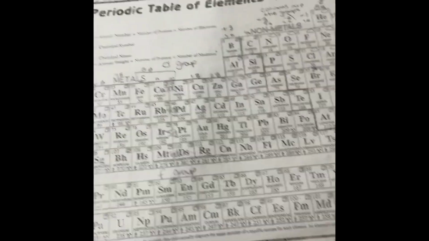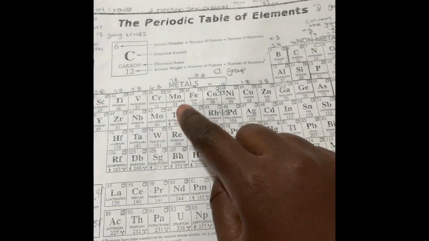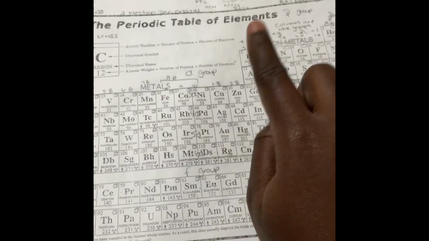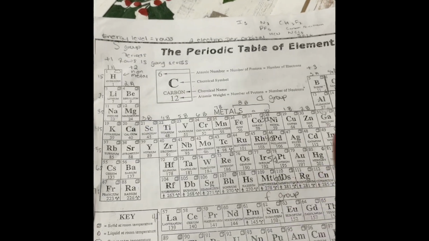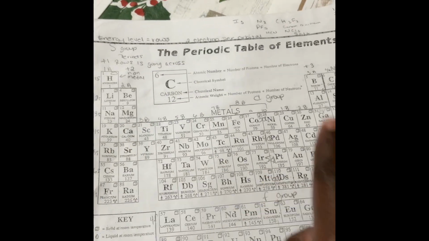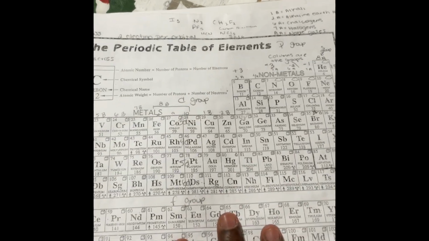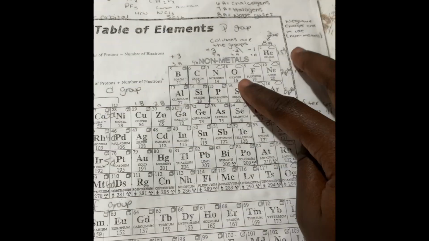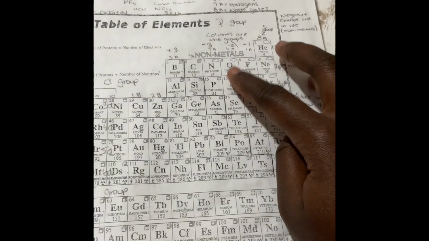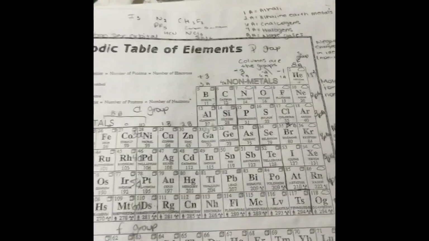At the bottom of each element, there are numbers like 55, 56, 11, 12, and so on, 7, 9, 23, 24. These are the molar mass. So if there is O2, it will be 16 times 2, which would be 32. That's how you find the molar mass.